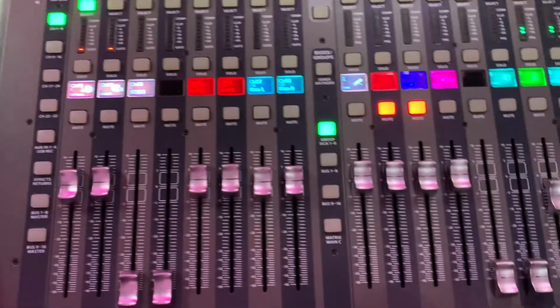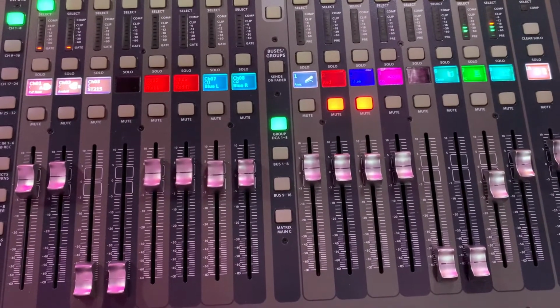And that's basically what you have to do with the switcher. So good luck, and make sure you practice this.